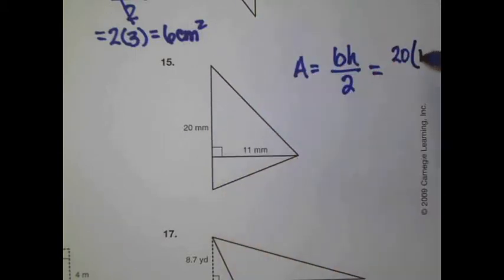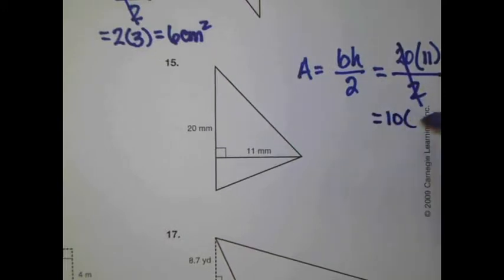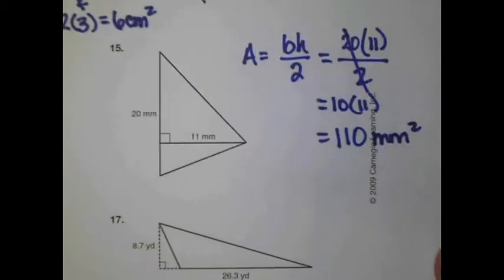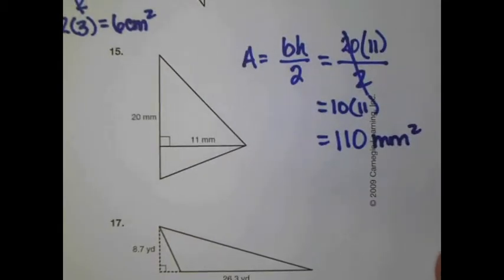And the height is 11, over 2. Go ahead and simplify my 20 over 2. I get 10 times 11, or an area of 110 square millimeters.